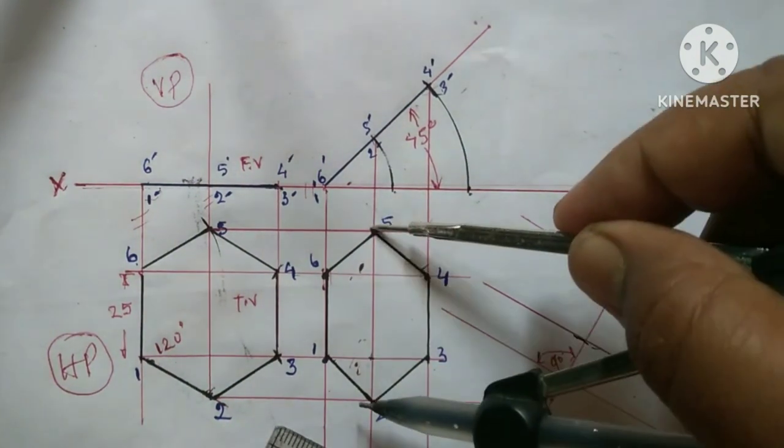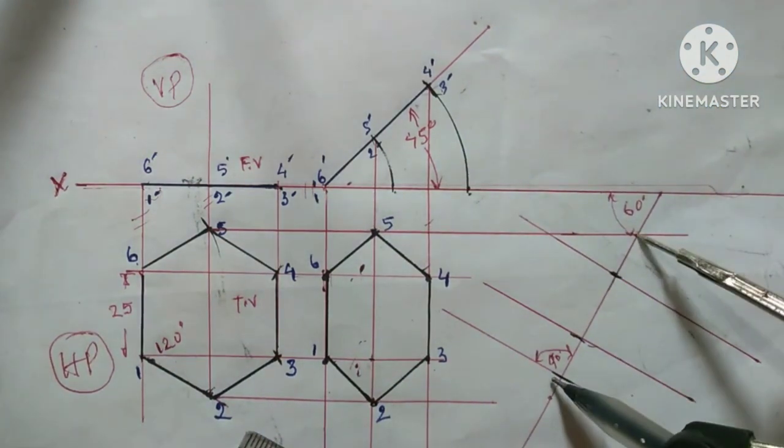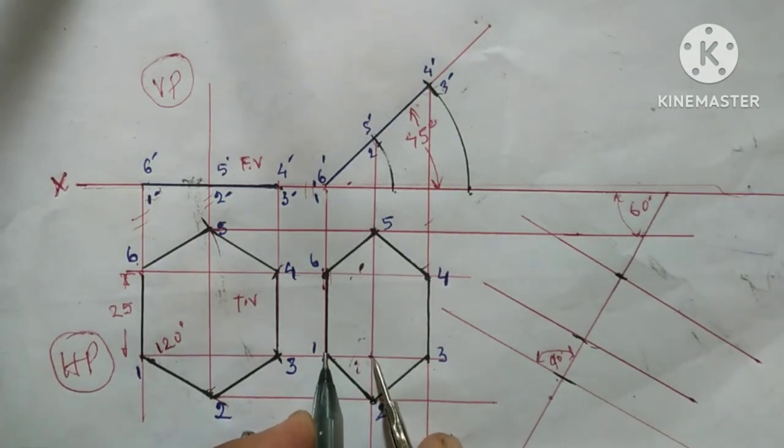Take the same distance and mark it, and you just follow the method of how to copy the previous top view.